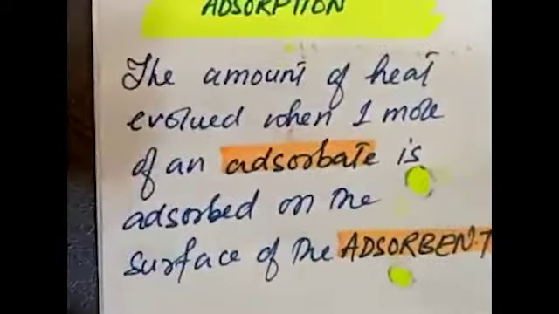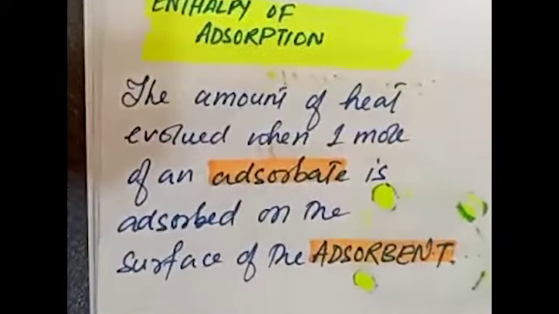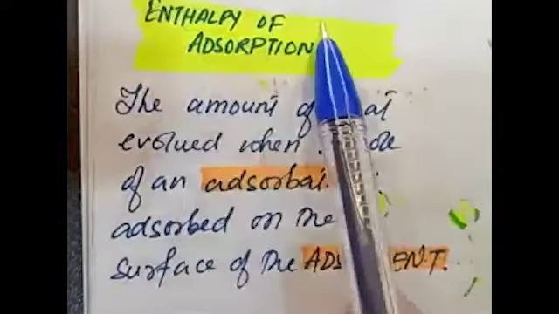Next is a topic known as enthalpy of adsorption.